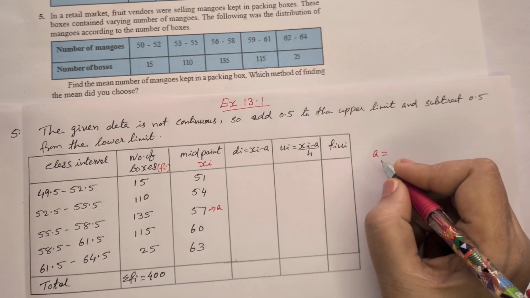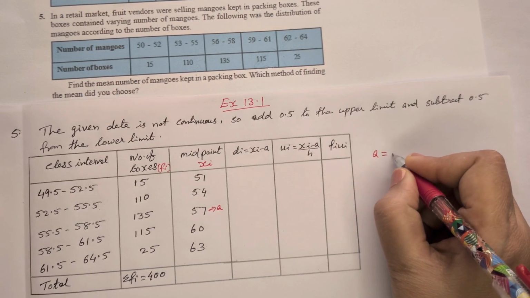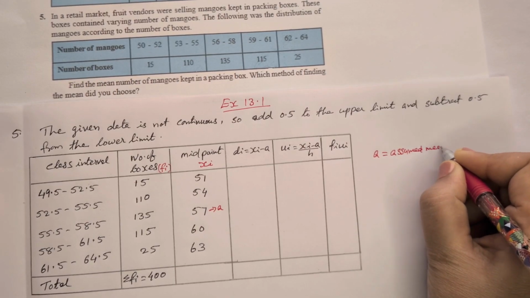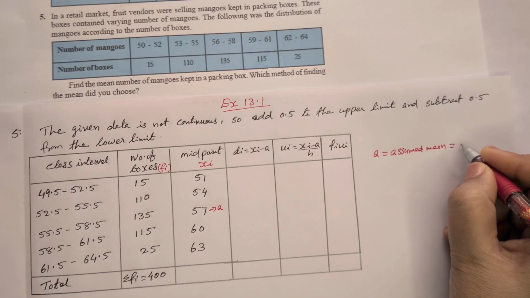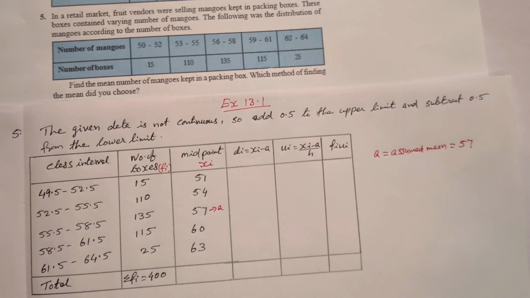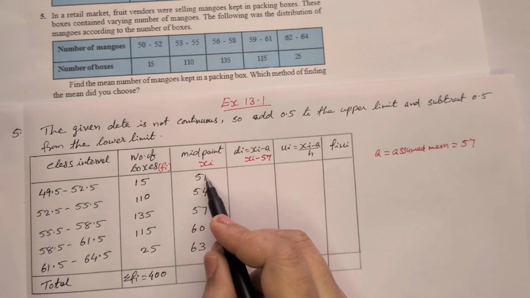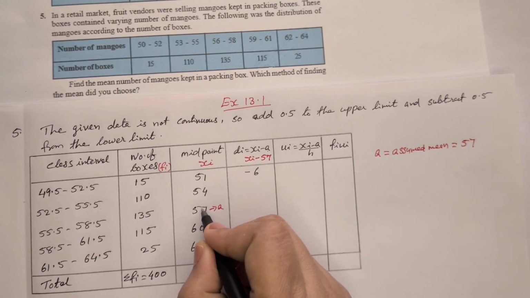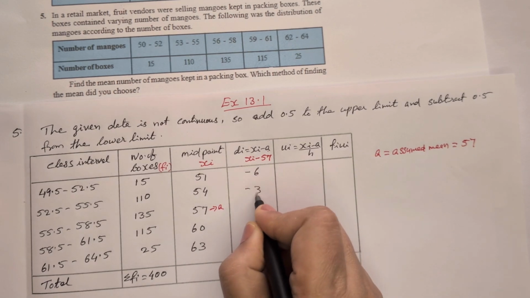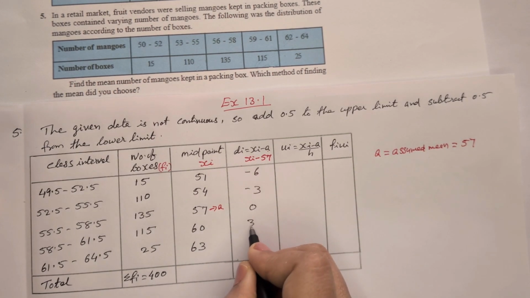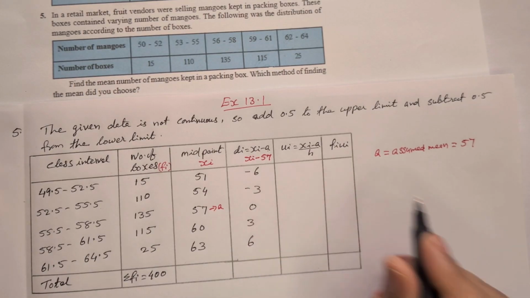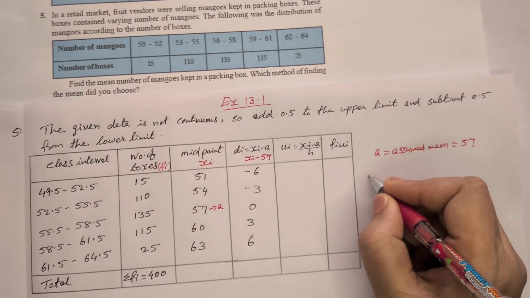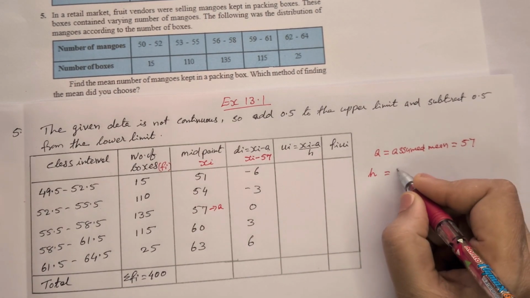A means assumed mean, which is equal to here 57. Now 51 minus 57, we will get that as minus 6. 54 minus 57, minus 3, 0, 3, 6. Then h we can take here all these numbers divisible by 3. So h is equal to 3.